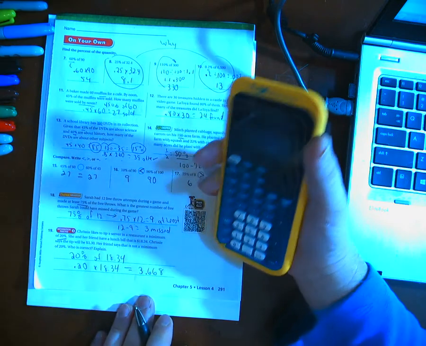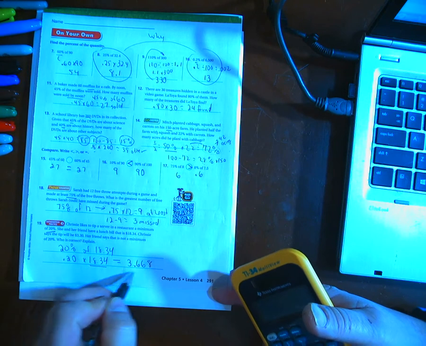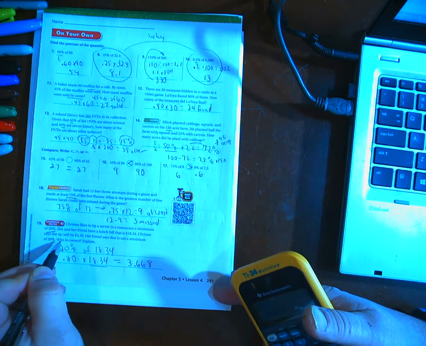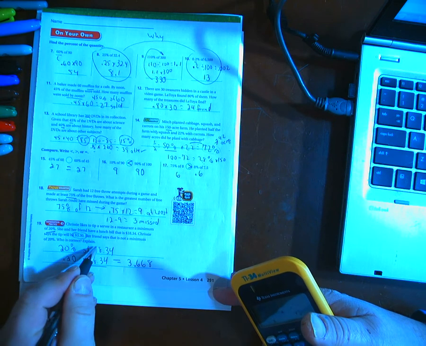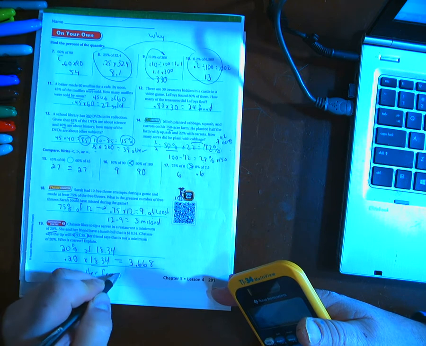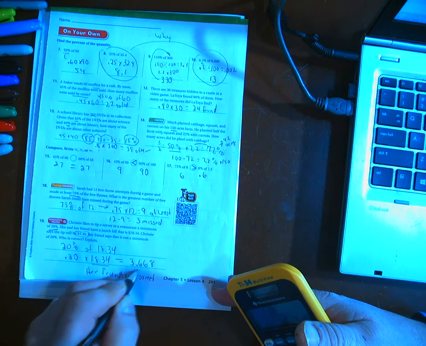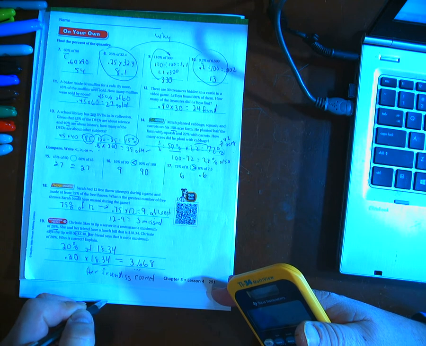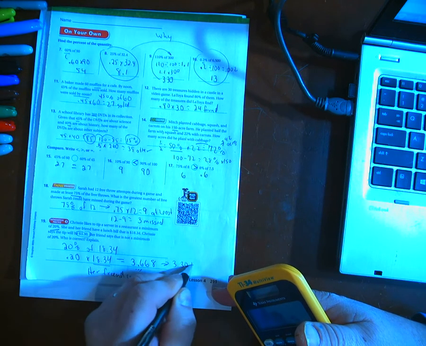3.668. So 20% is this. Chrissy says it would be $3.30. So her friend is correct, because this right here is 20%, and the other girl thinks it's $3.30. It's too low.